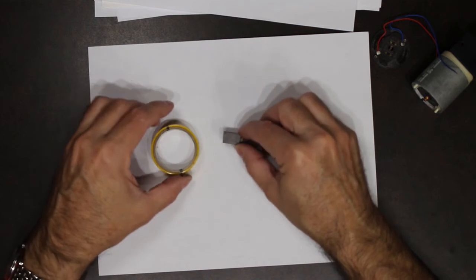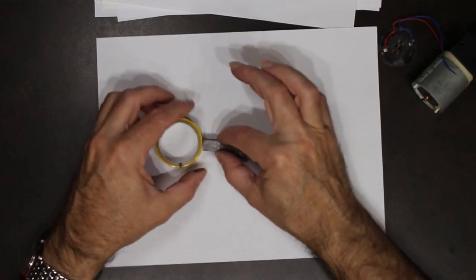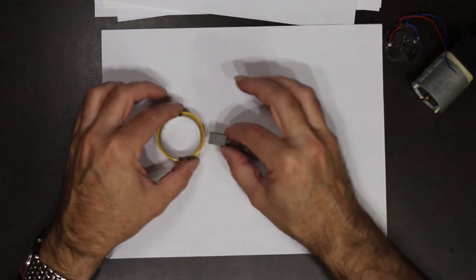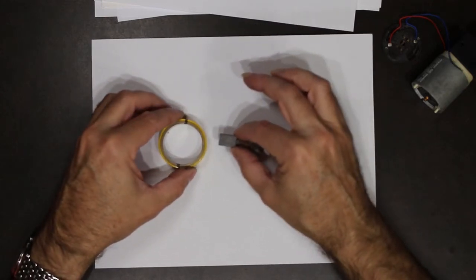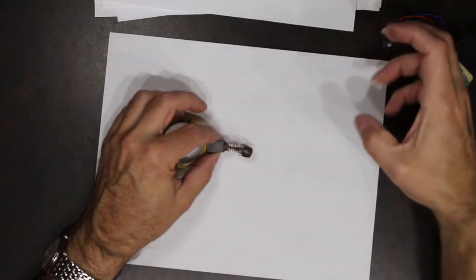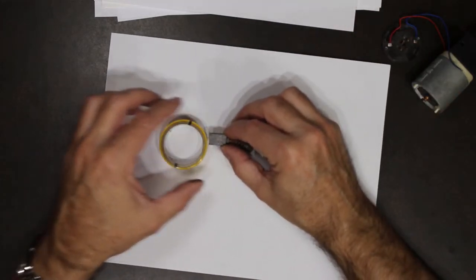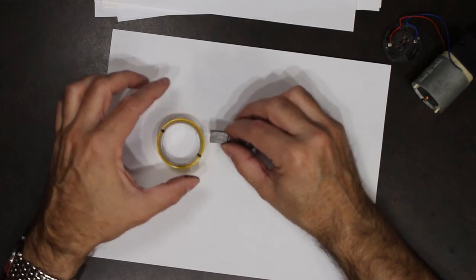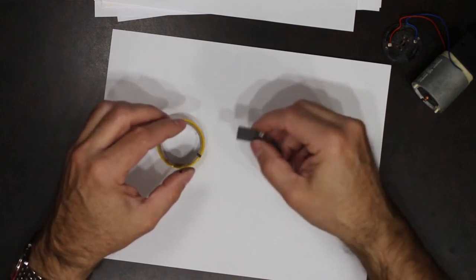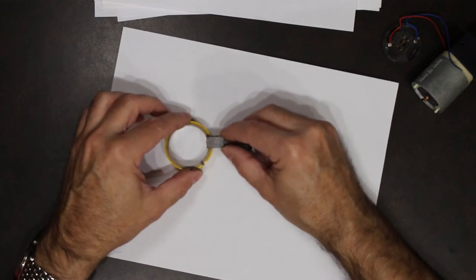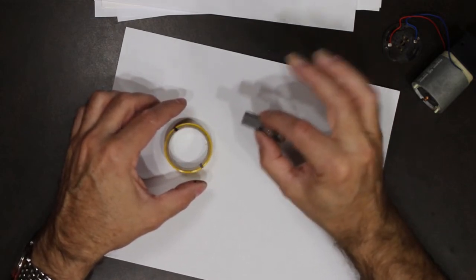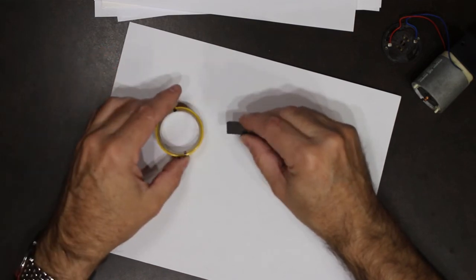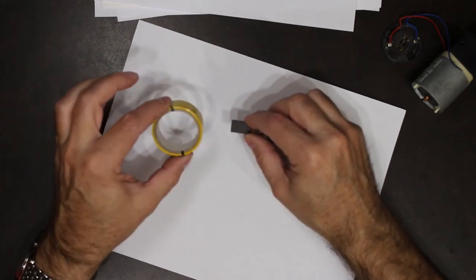Okay, so again, the job of the brush and slip rings or commutator is to bring outside electricity into a rotating machine without spinning and twisting up the wires. So that's the job of the brush. And in an AC, we have slip rings. In a DC, we have a commutator.